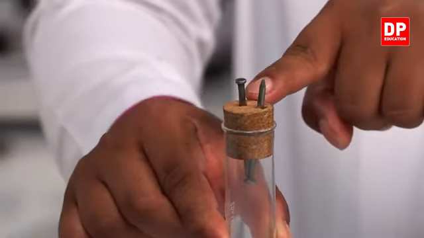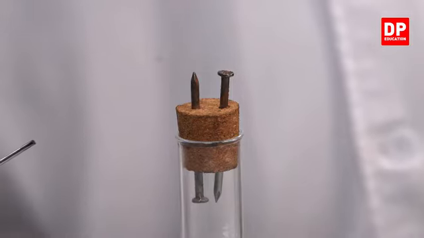So, my dear children, I kept this system for about 5 days. Then here is my system right now. Observe the system very clearly and check what has happened to the iron nails. You can observe clearly the top part has some amount of rust, right? The top part of the iron nail, which is in contact with the normal atmosphere, has some amount of rust.